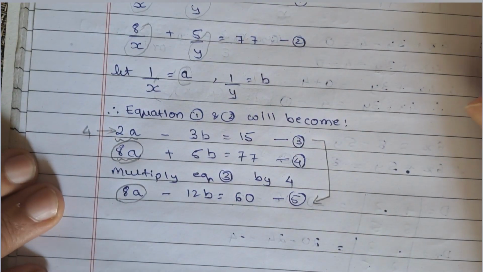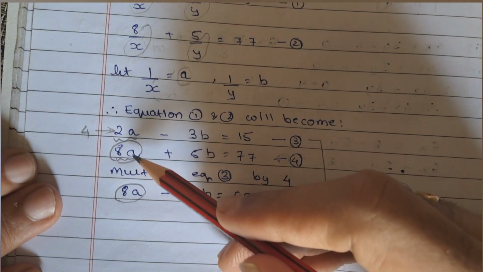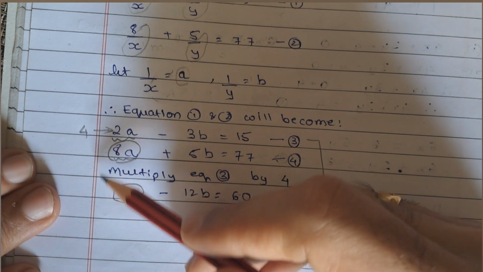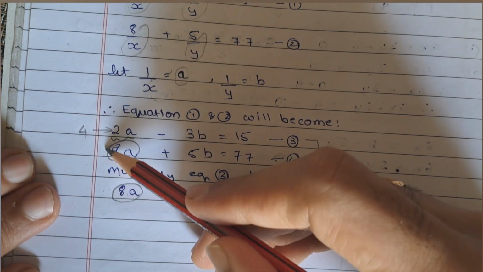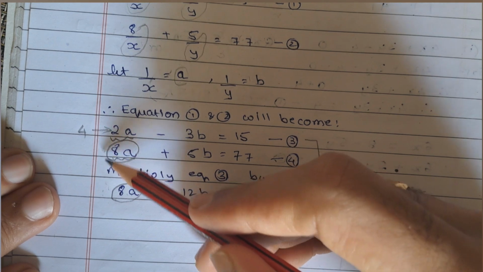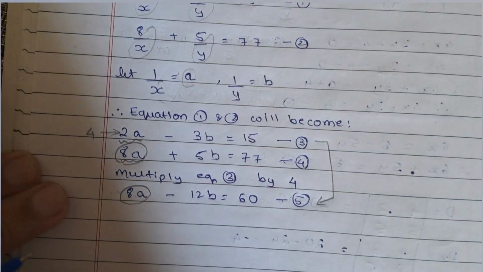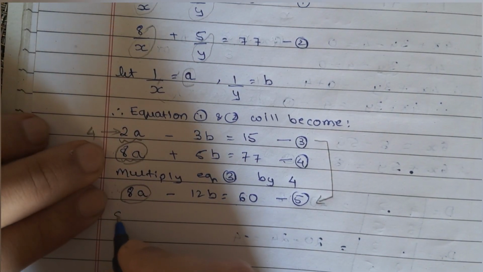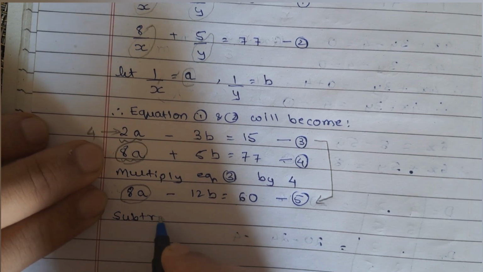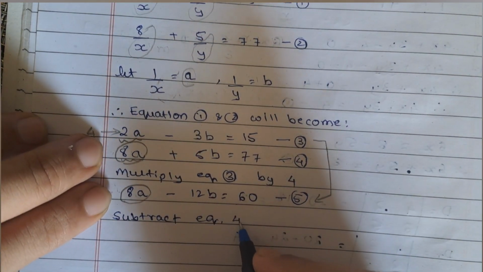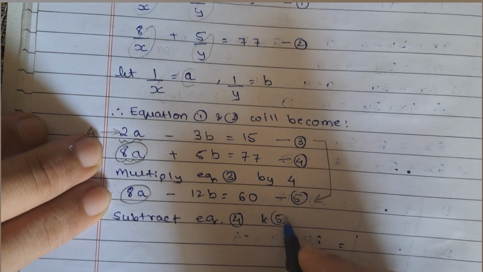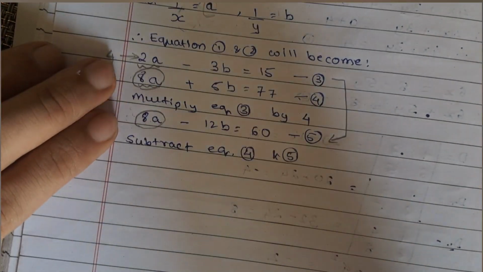So now let's try to recall what the concept was saying. Same term, same sign. If you see, the signs are also same. Same term, same sign means these are positive, right? Same term, same sign, then subtract them. So I will simply say subtract. Whom should I subtract now? Subtract equation 4 and 5. So what will I get now?